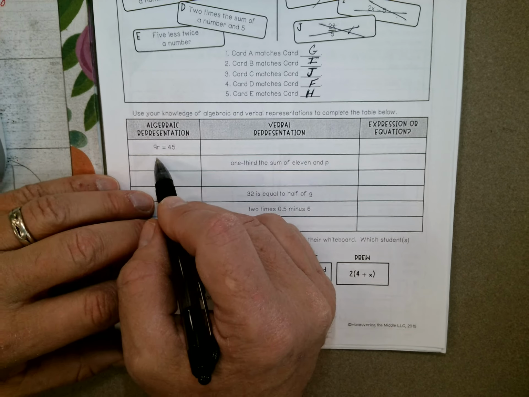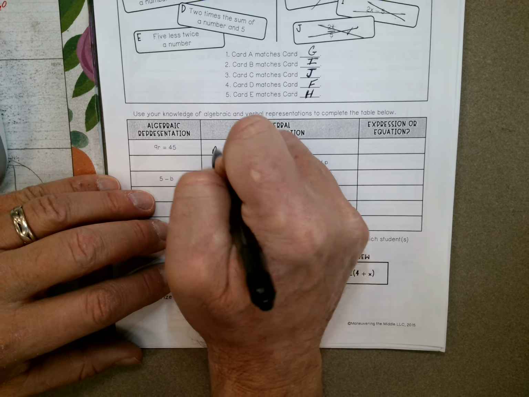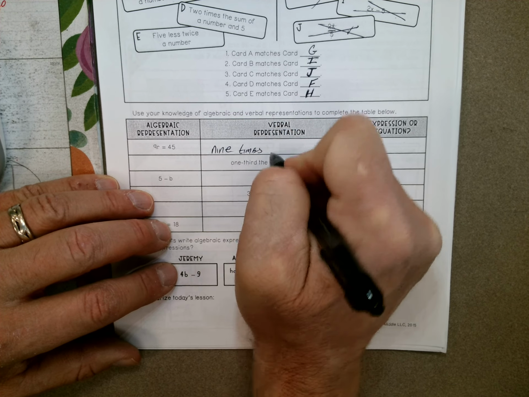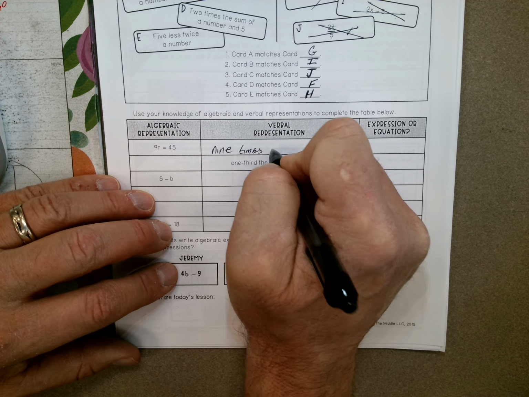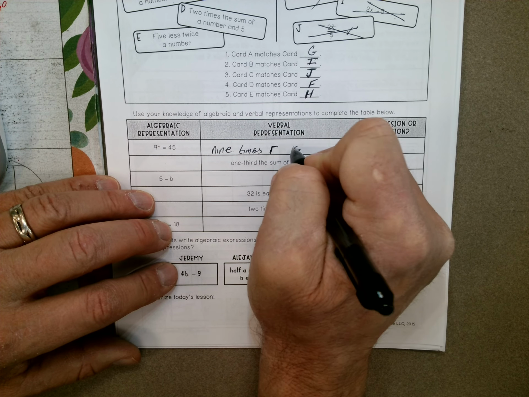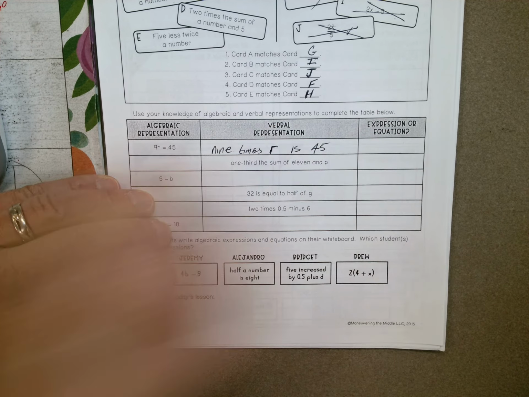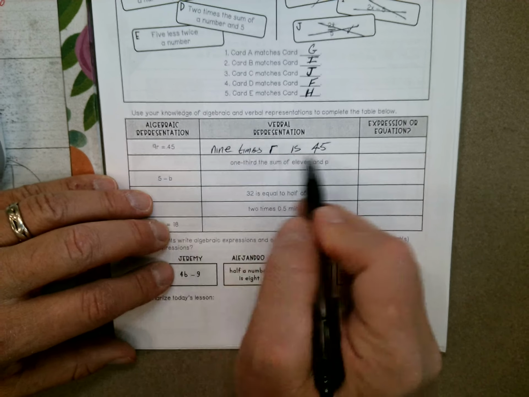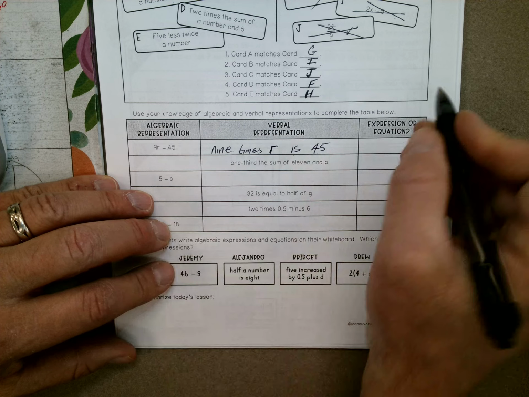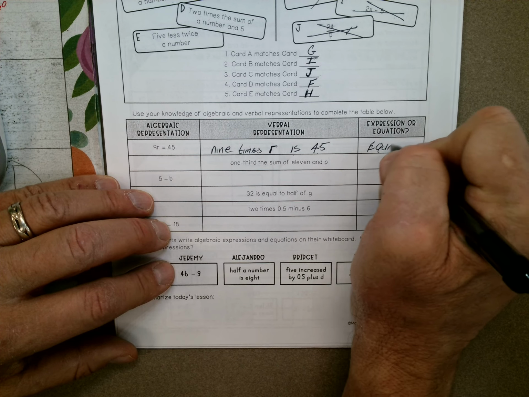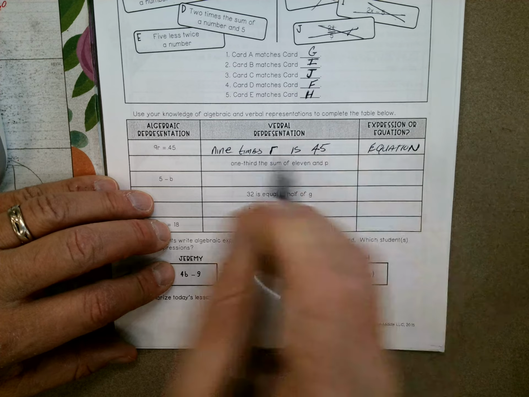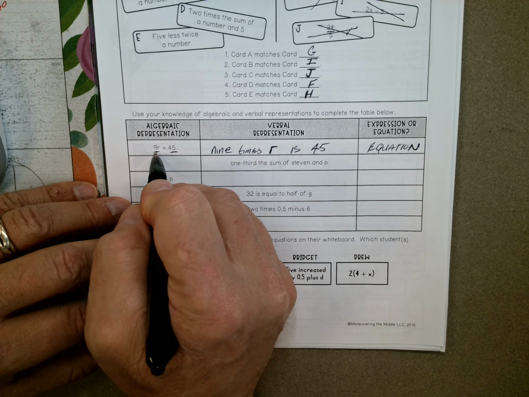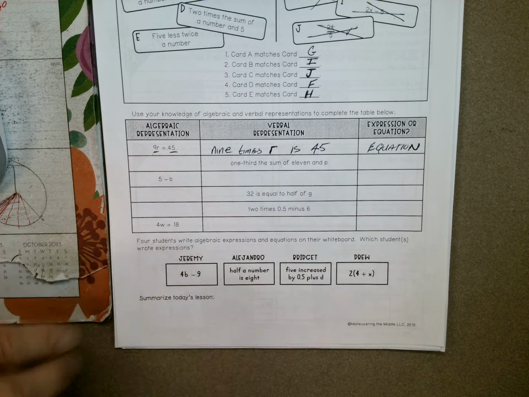So I see 9 times, I guess you could call it a number, times R, is equals 45, right? So 9 times R is means equals 45. Now, since this has an equal, we're going to say this is an equation. Now, what is an equation? An equation just has 2 equal sides. So 9 times R would be 5 here is 45, and that is 45, right?